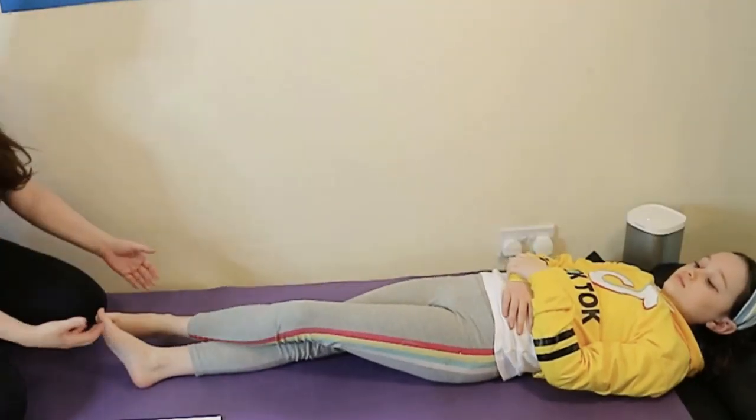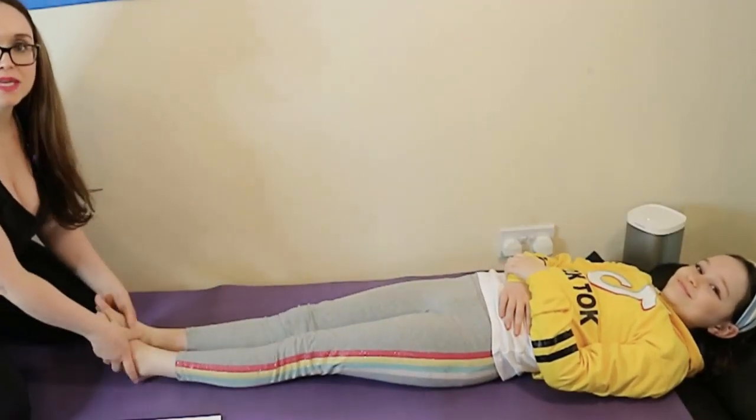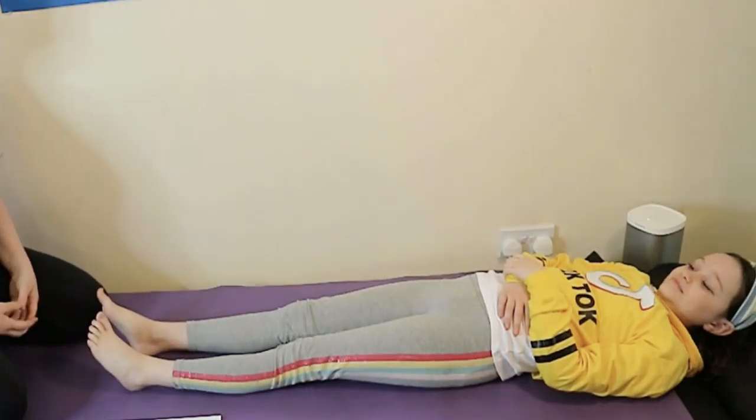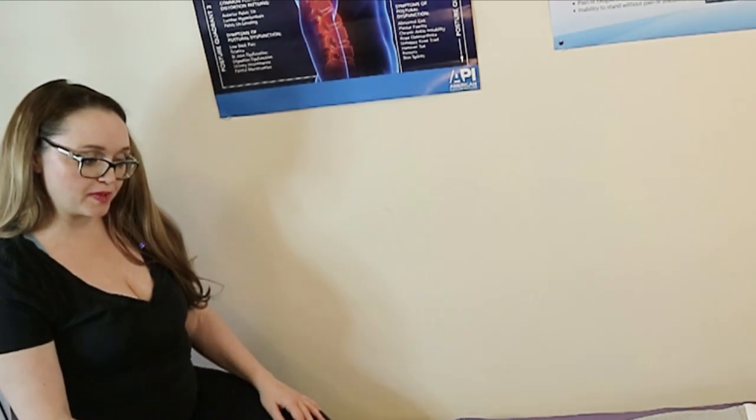So the first list of assessments that we're going to do are your open chain assessments. As we learned earlier in this course, that basically means that you're not weight bearing. So you can see my assistant Emmy here is lying down, and if you're a healthcare professional, you may do this on your plinth, or personal trainer, this could be just on a mat in the gym, obviously if it's within your scope of practice.